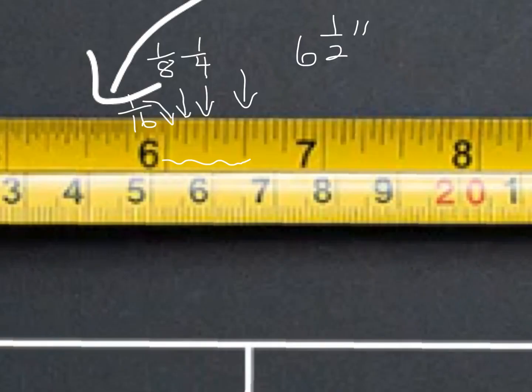Let's say that we measure something and this line is where the length of our object ends. So we can see that we have 7 inches. We can see that it's more than half of the way to 8, so it's more than half of an inch. We can see that it's not 3/4 of the way, because that's the next biggest line. And so in between 1/2 and 1/4, we have 1/8.